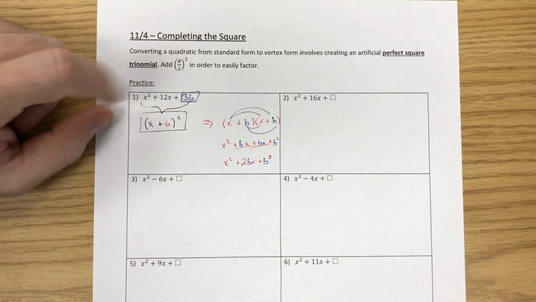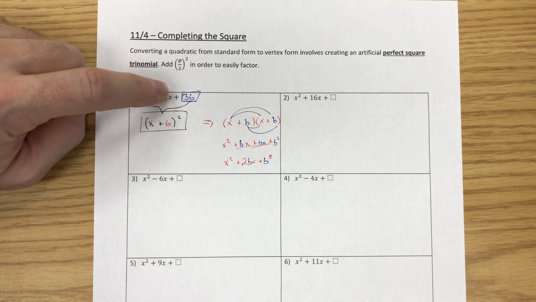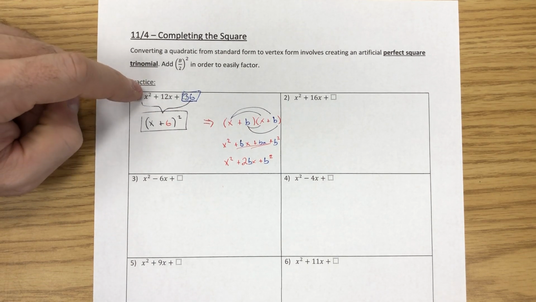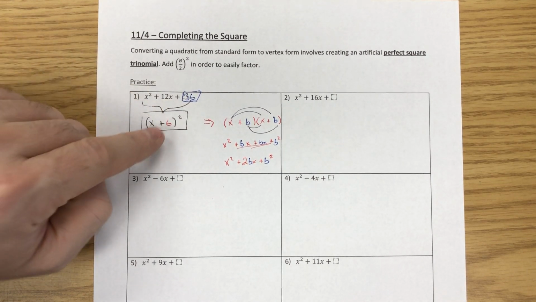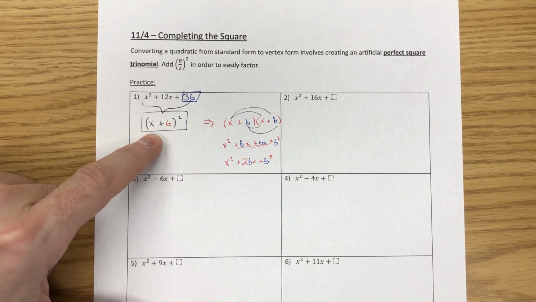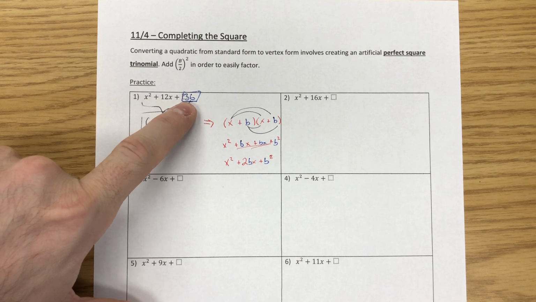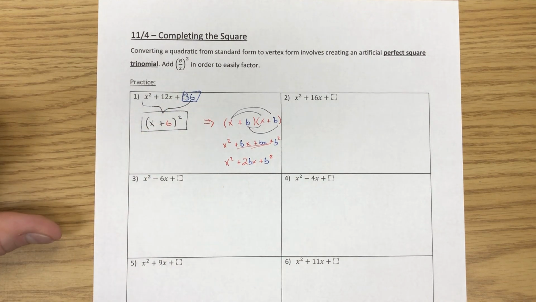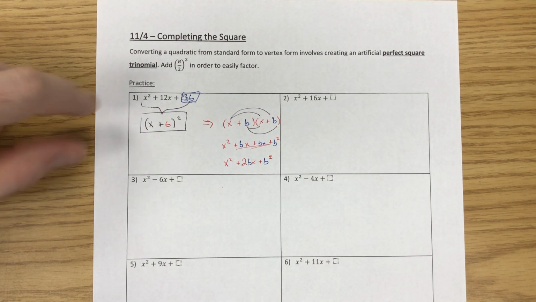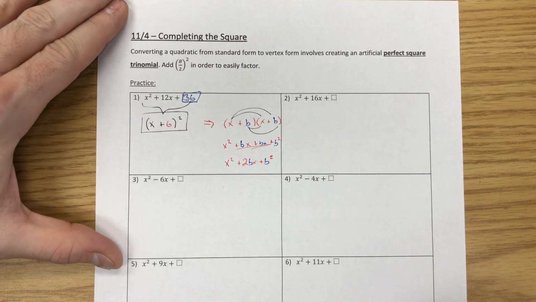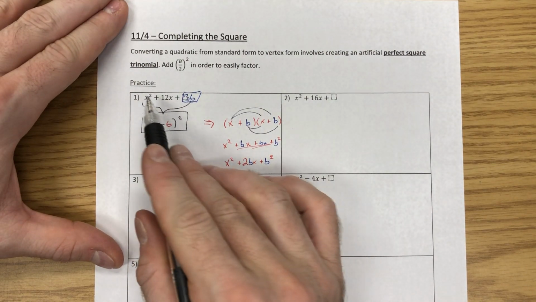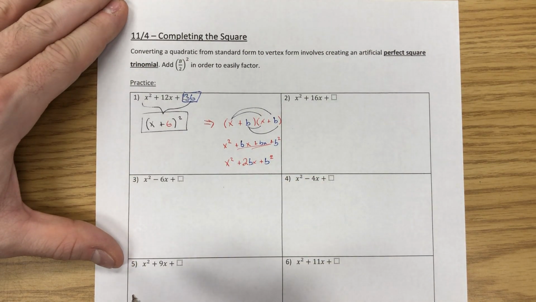I'm going to add 36, because that's half of that squared, which allows me to very quickly and very effectively factor that down into the square root plus the square root. We don't need to figure out, well, 1 times 36, what factors of 36 make a sum of 12, because I know it's going to be the square root.